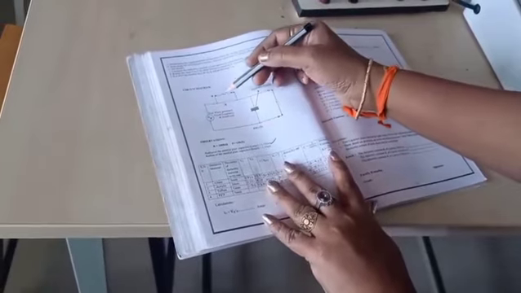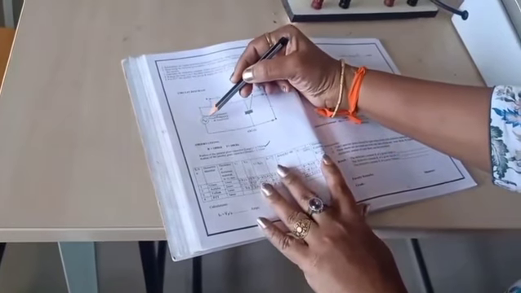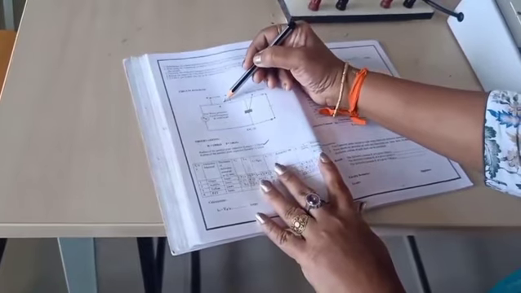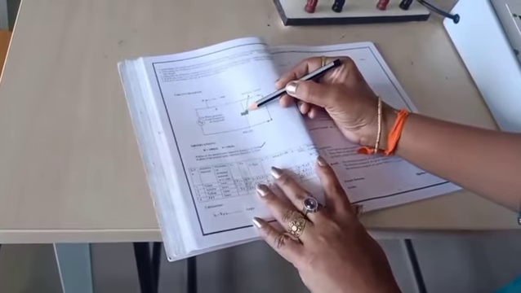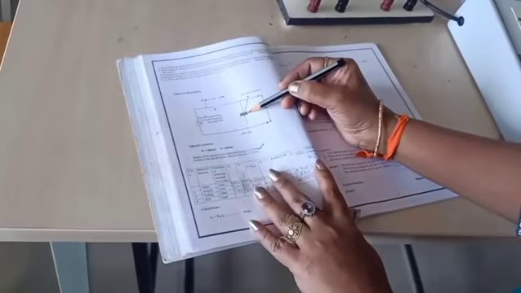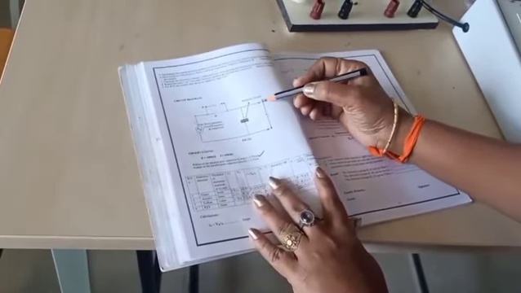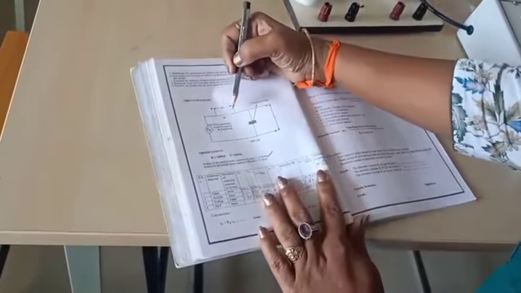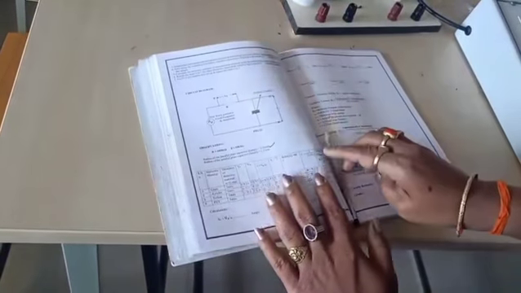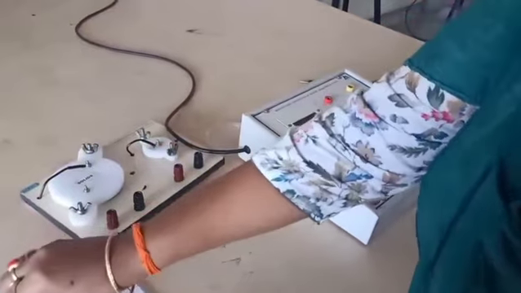Connections for the setup: we have an AC supply, then a resistor. This is a parallel plate capacitor between which we have a dielectric sample to be placed, and we'll find the voltage across the capacitor and also across the resistor. For that we need to give the connections according to the circuit given there.